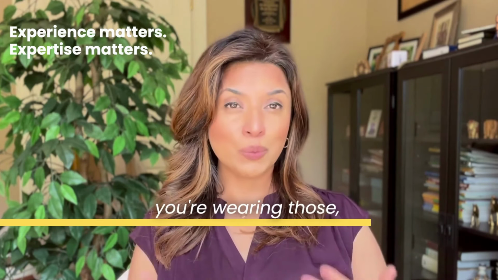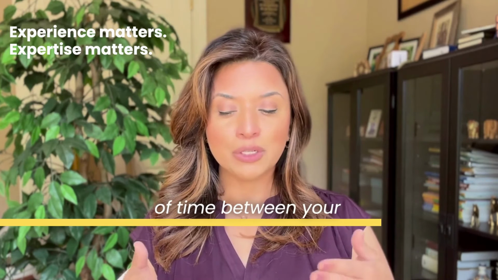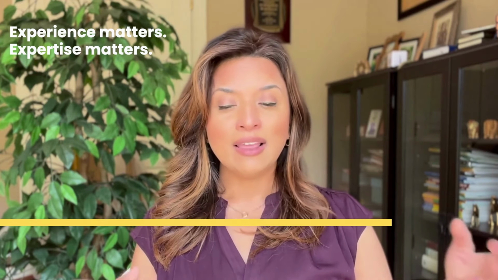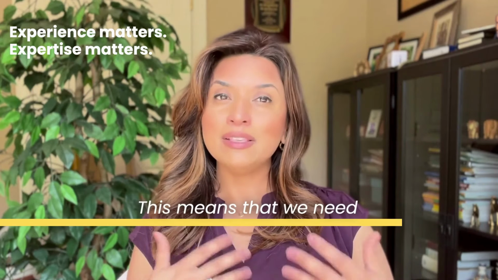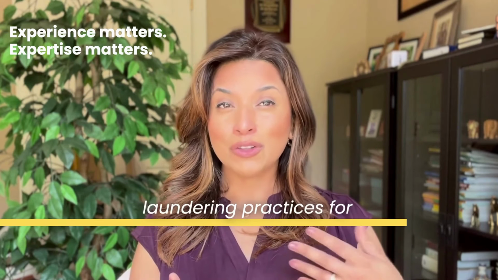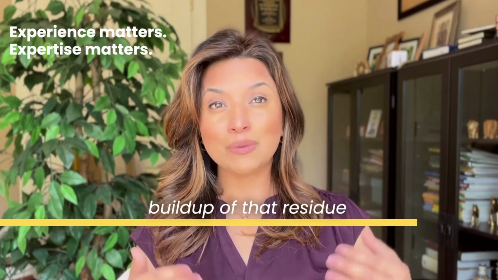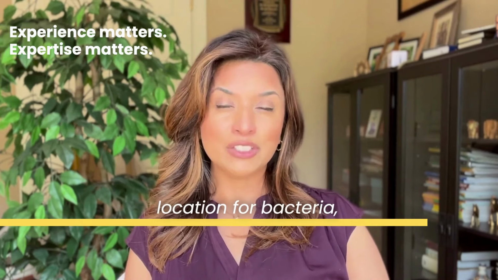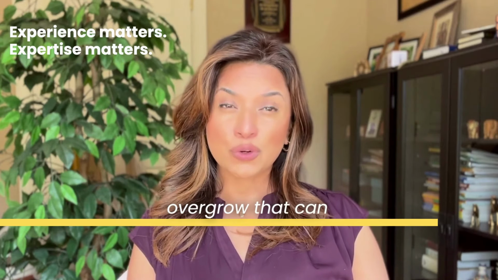That means that when you're wearing those, especially overnight, and there's long stretches of time between your clothing contacting either your pajamas or your bed sheets, the oil can build up in the fibers of those fabrics. This means that we need to consider our laundering practices for those products, because if there's a buildup of that residue in the fabric, that can serve as a location for bacteria, yeast, and other microorganisms to overgrow.